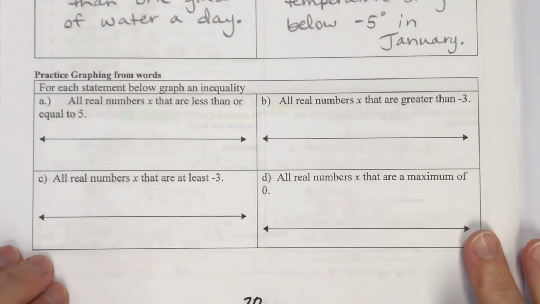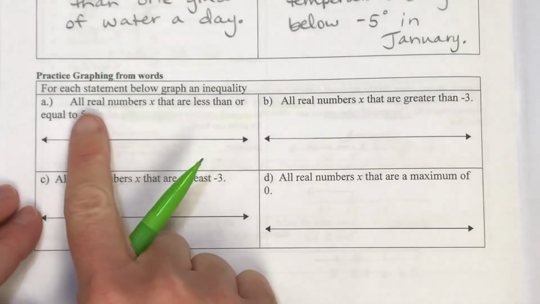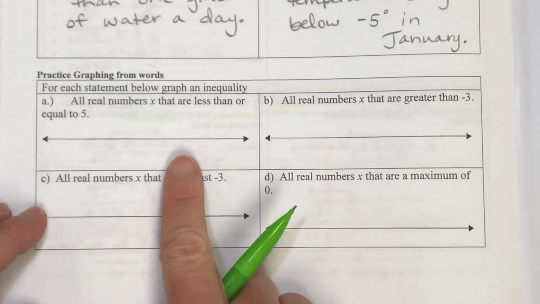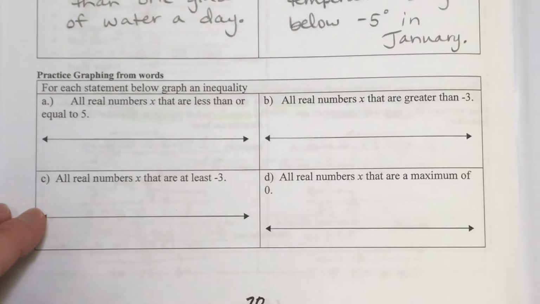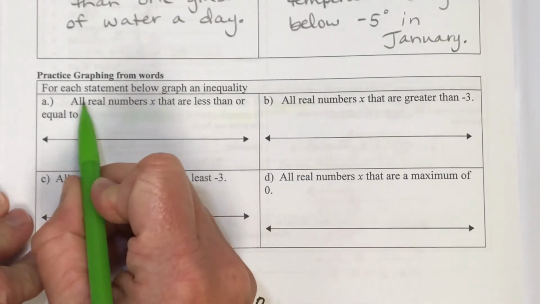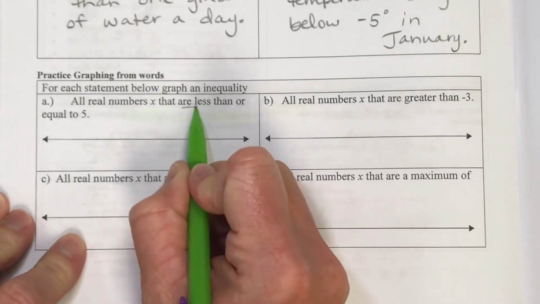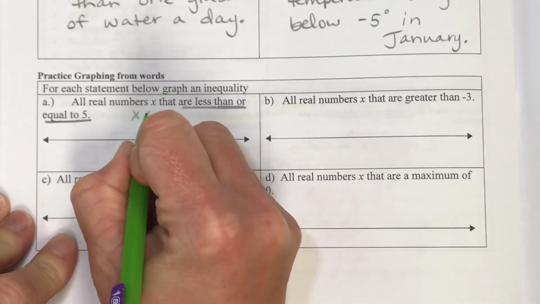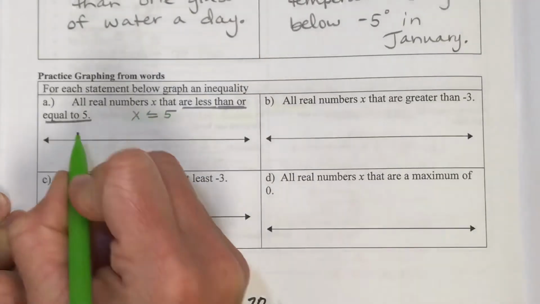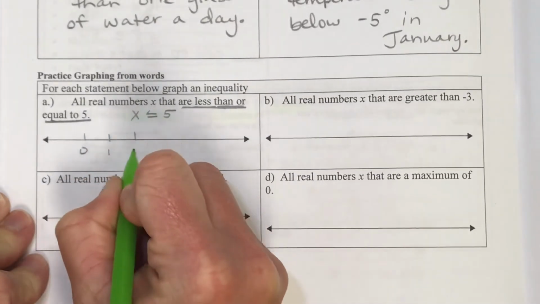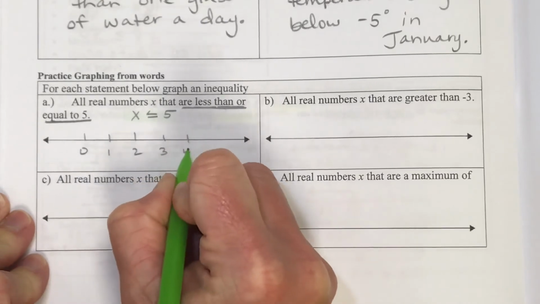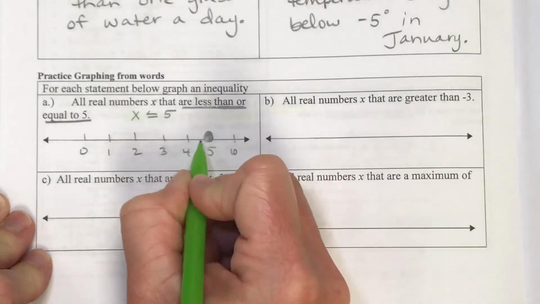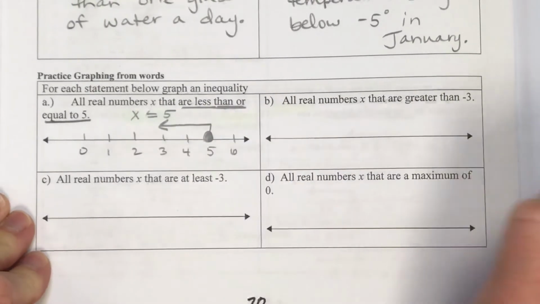Now there are 4 more examples of how to have a phrase, and what we're going to do is graph the inequality that matches with this phrase. So for the first example, it says shade all real numbers on this graph that are less than or equal to 5. X is less than or equal to 5. So I'm going to put a couple numbers on my number line. I'm going to shade in the 5, and I'm going to shade to the left.